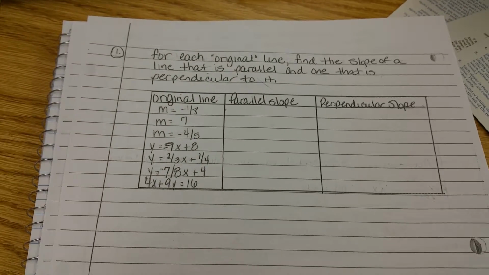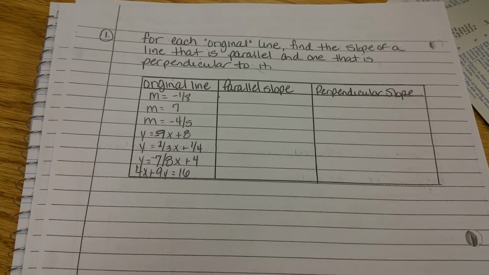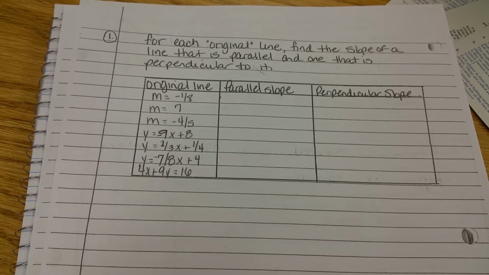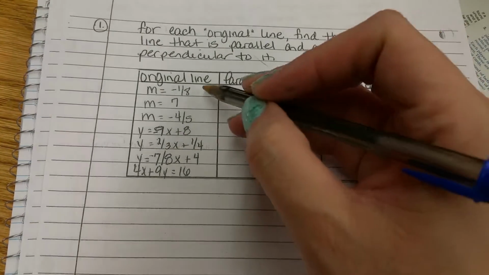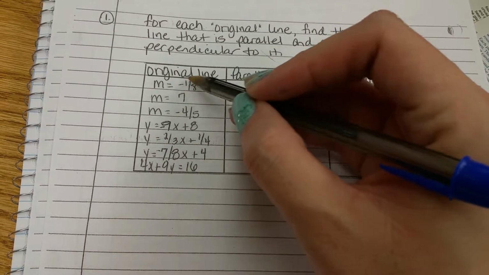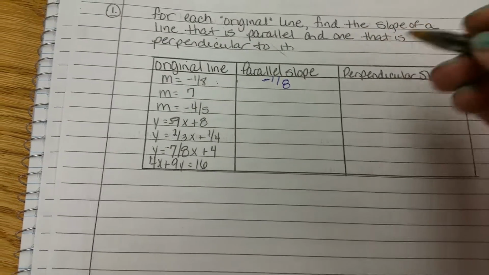All right, so this is notebook page 35. You all were supposed to copy this down yesterday and attempt to fill it in based on what we learned about parallel and perpendicular slopes. So I'm going to go through this really quickly. If our original line has a slope of -1/8, then our parallel line should be the same slope.